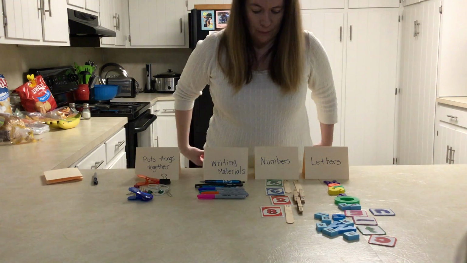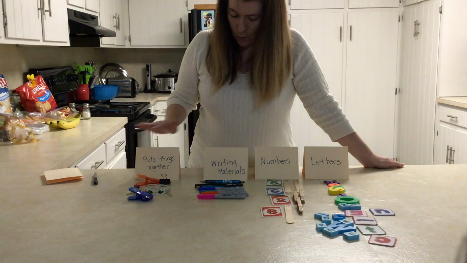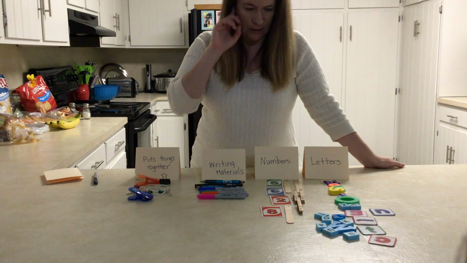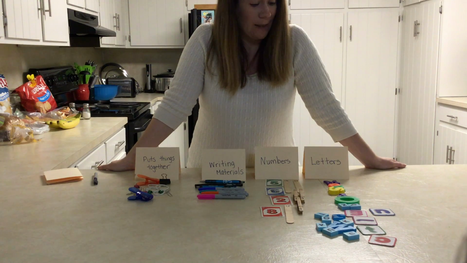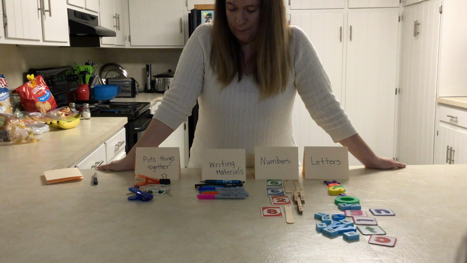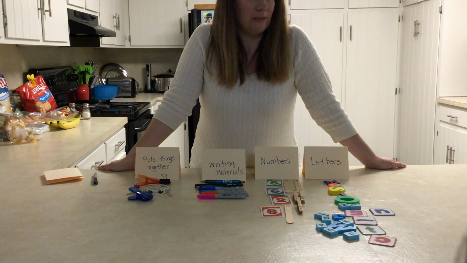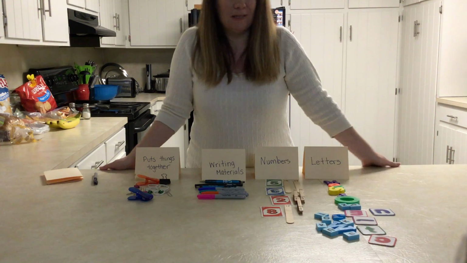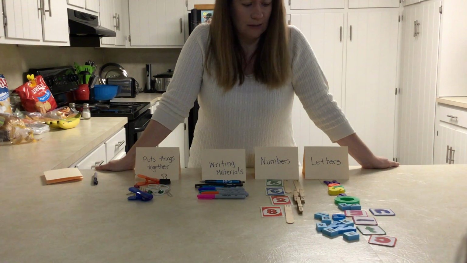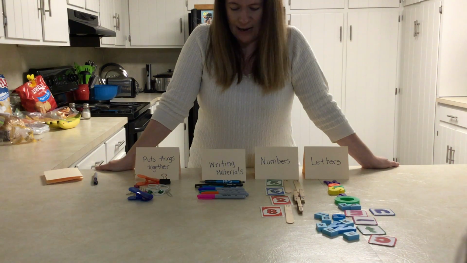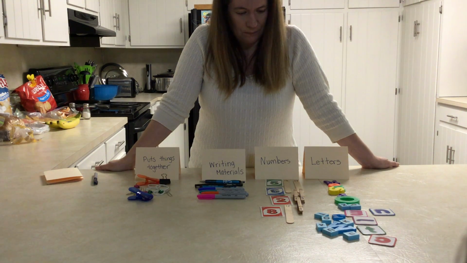Okay, so when we look at our 4 groups, which one do you think has the most? Even without counting, I can tell that I have the most letters, right? I have a lot more letters than I do anything else on the table.